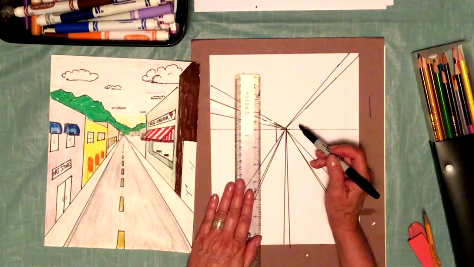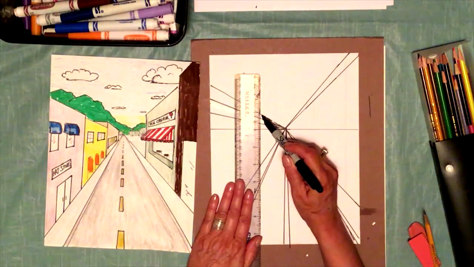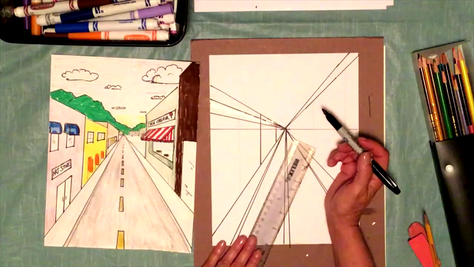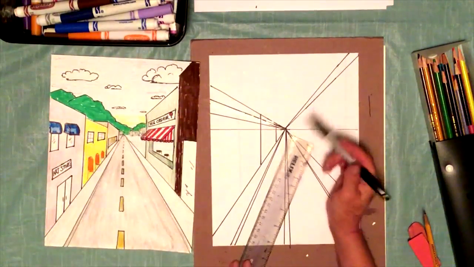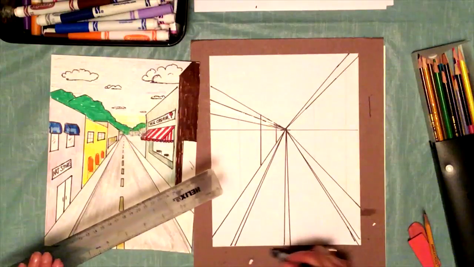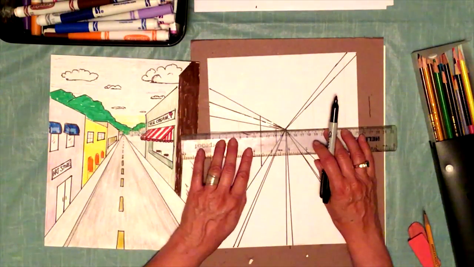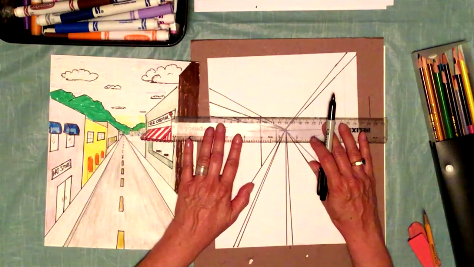And there's the back side of the building. Now for the top of it here, that is a horizontal line like the edge of your paper, like the horizon line. And that goes over here.